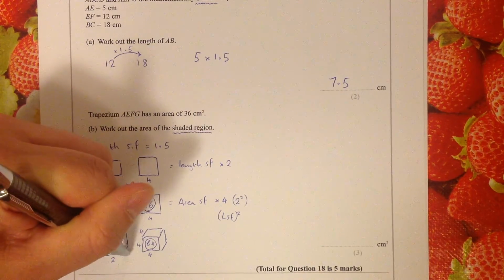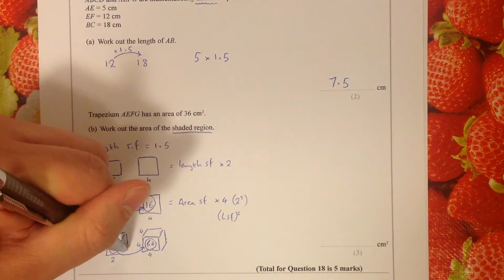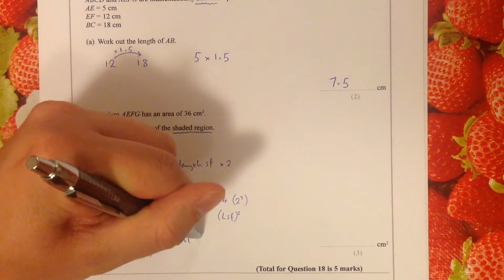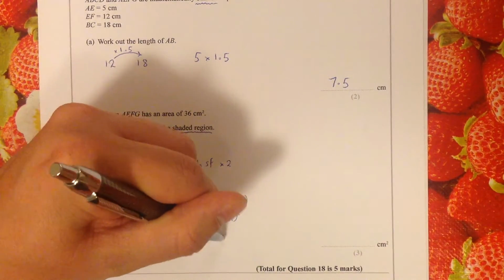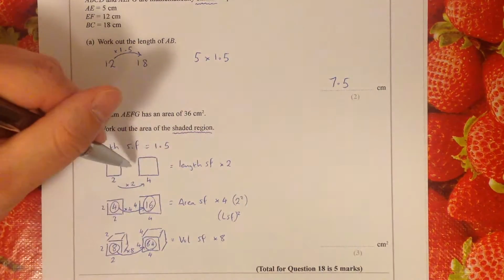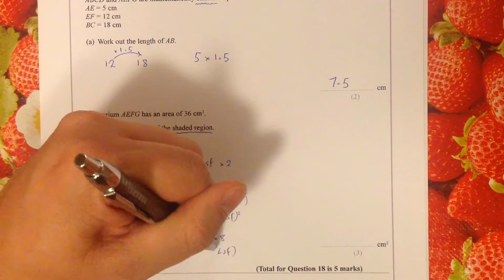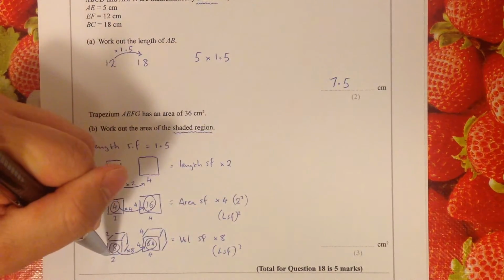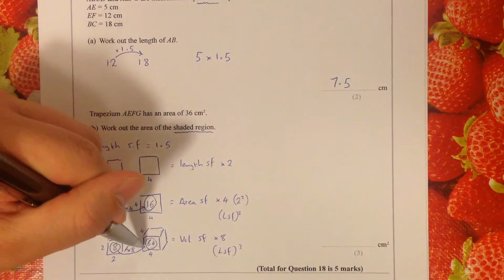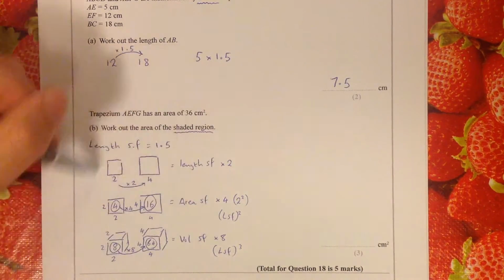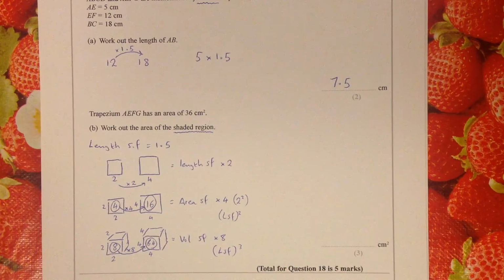And let's have a look at our volume scale factor here. 8 to 64 I've times by 8. So my volume scale factor has been times by 8. Or if we relate it back to the length scale factor, I've taken my length scale factor and I've cubed it, because I've done times by 2 in this dimension, times by 2 in this dimension, and times by 2 in this dimension. So 2 cubed. So this here is a really important part of your revision to understanding this topic. So let's apply that knowledge to the actual question we've got in hand here.